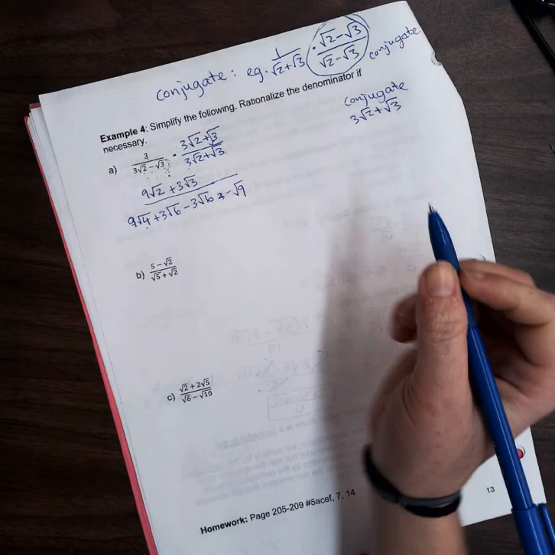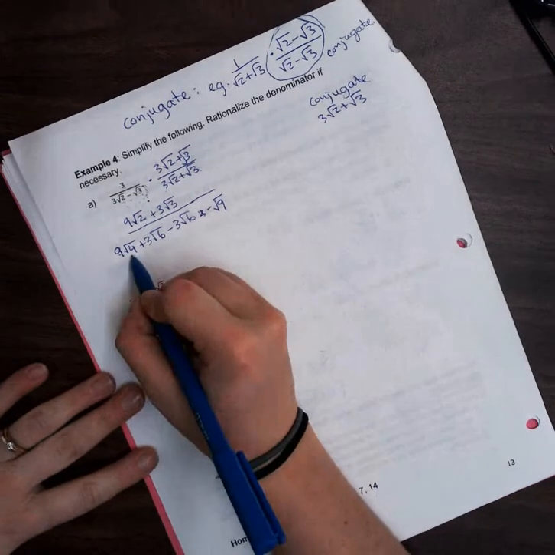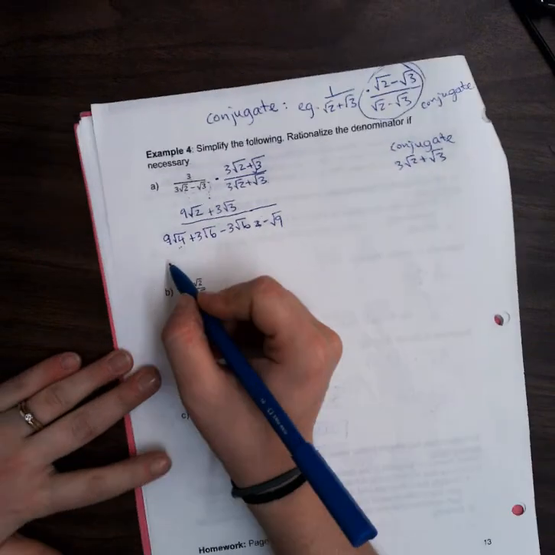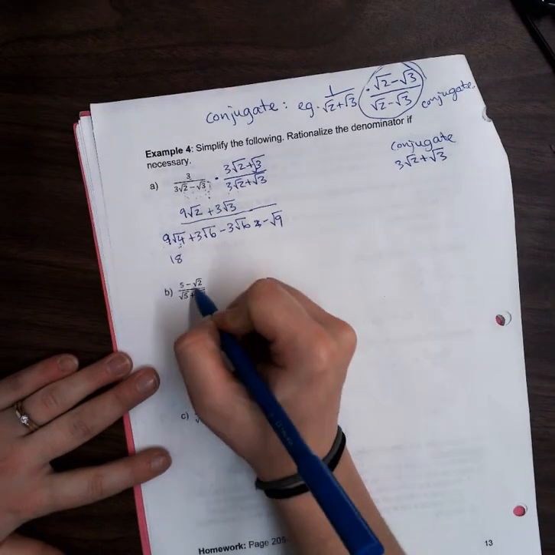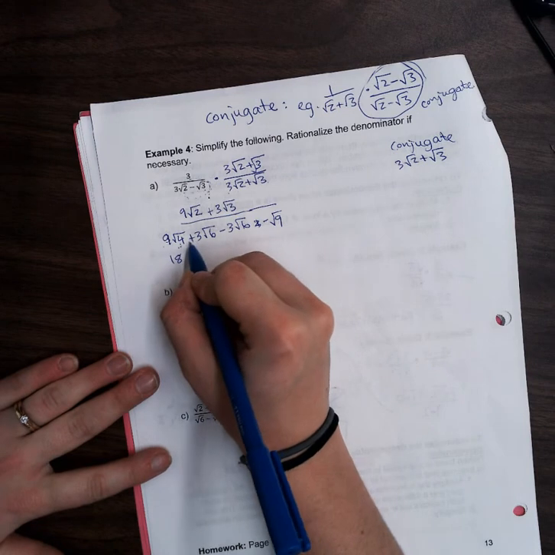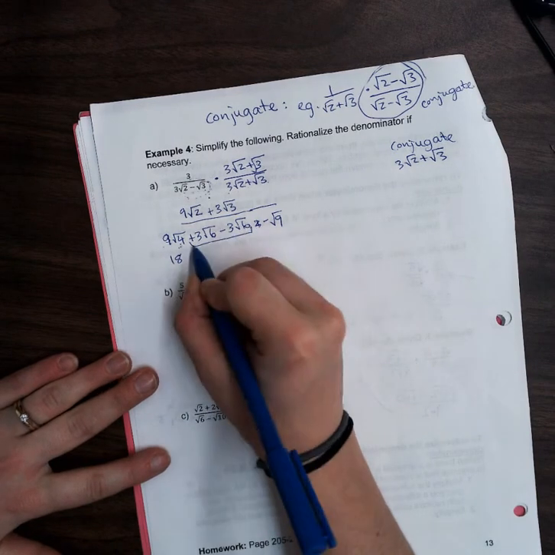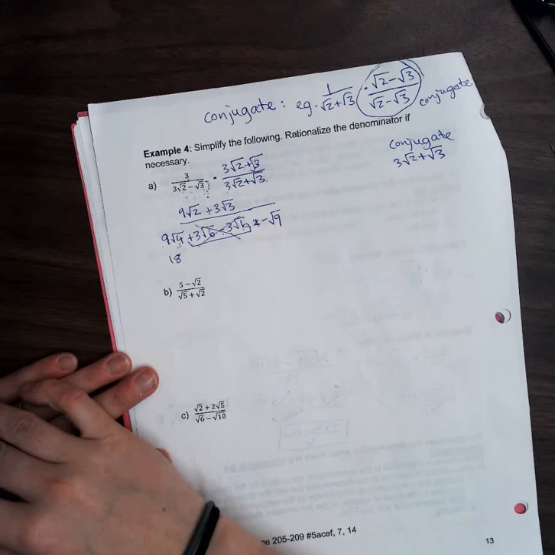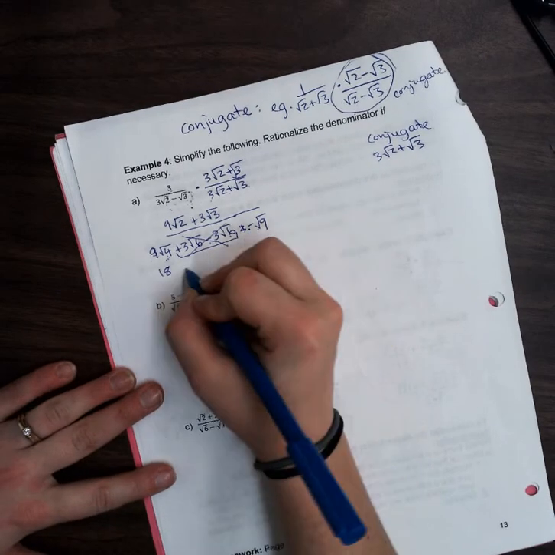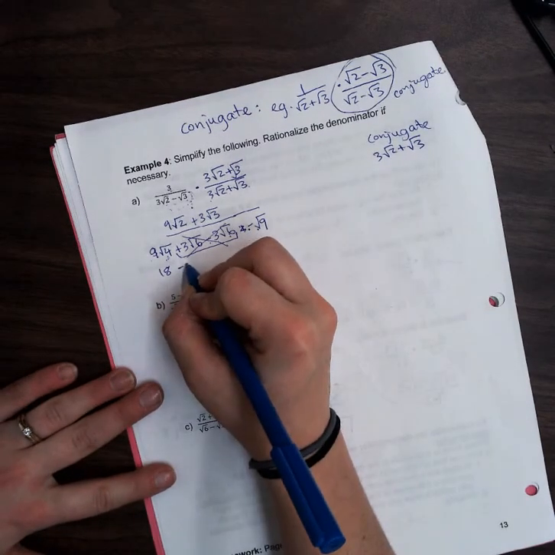And now we simplify. So the square root of 4 is 2. So we have 9 times 2 is 18. Then, this is where the magic happens. We have 3 root 6 minus 3 root 6. That all is canceled. Then we have minus root 9. Well, root 9 is 3.